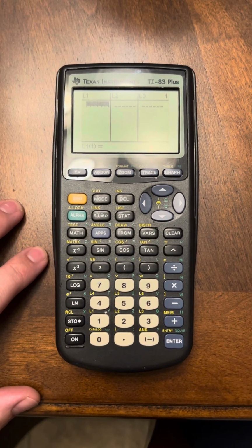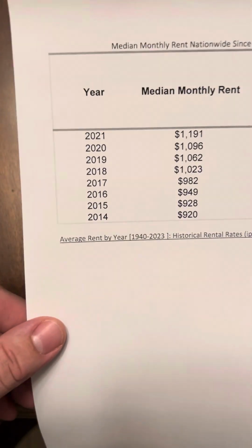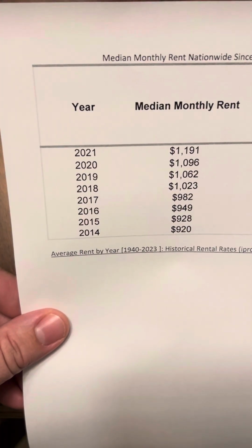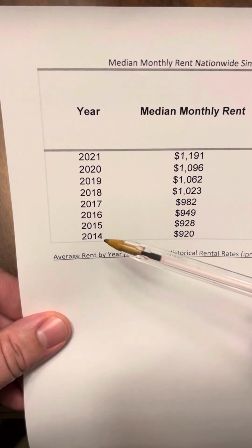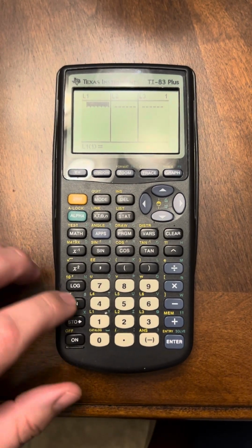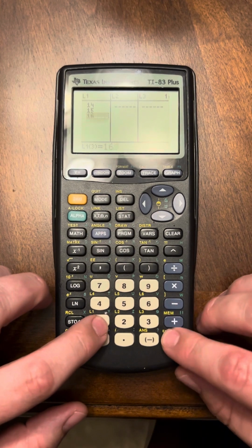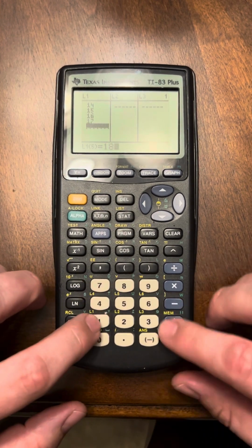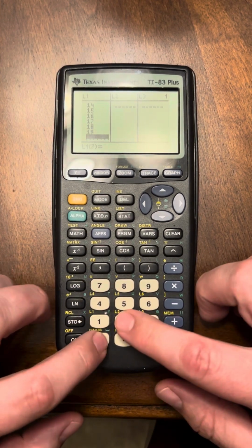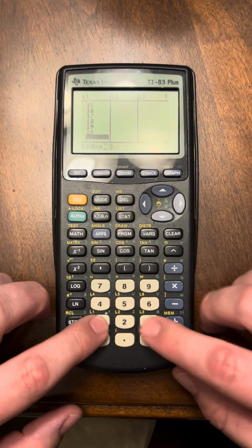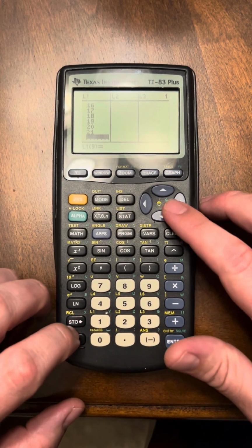Now, because I don't want the data to be too high, I'm going to start with 2014 being the year 14. And that'll be my starting point. So I'll do 14, 15, 16, 17, through 21, just like that.